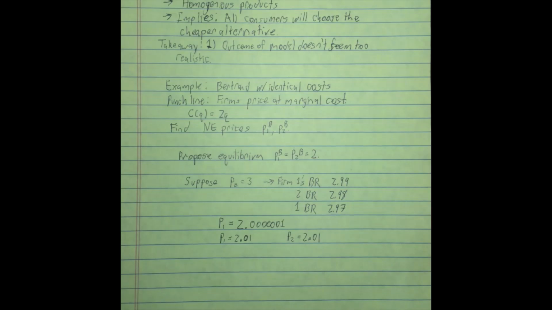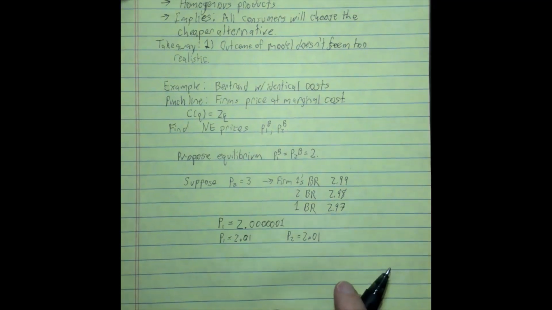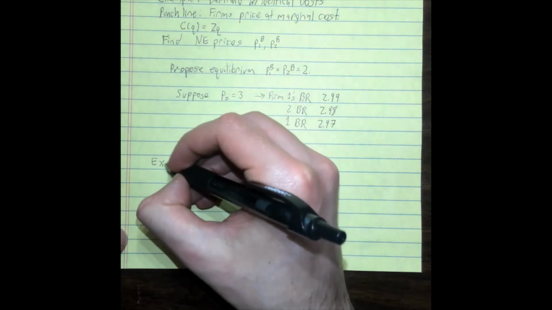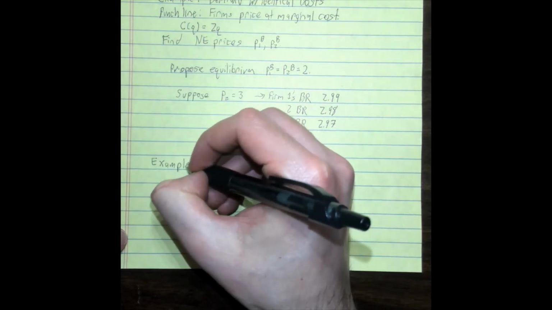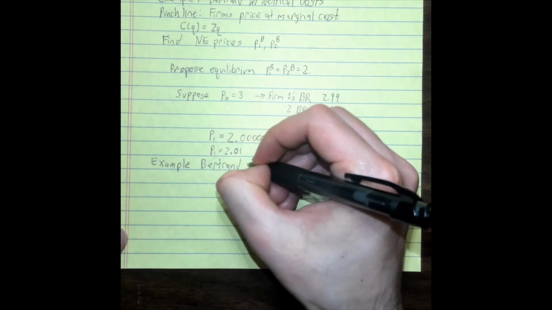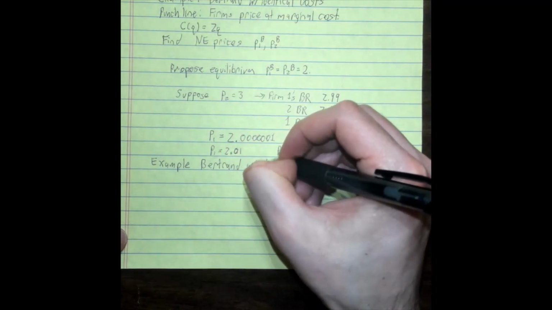One way is, well, what happens if firms have different costs? All right, so that's going to be an example: Bertrand with different costs.